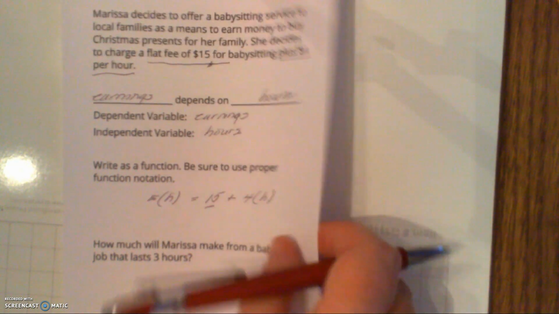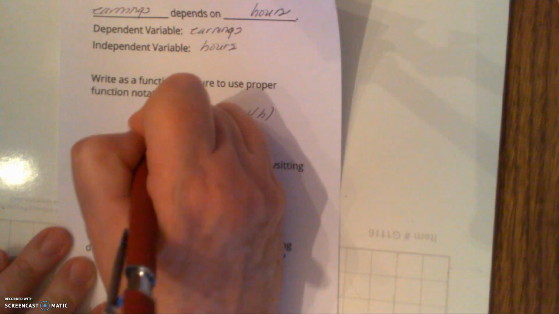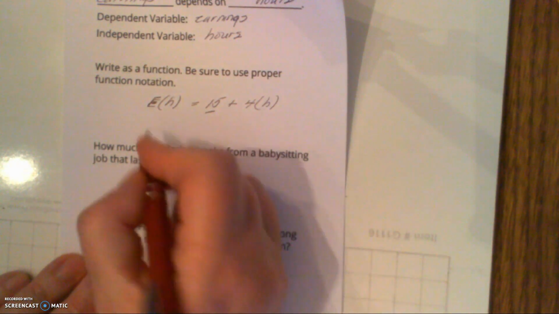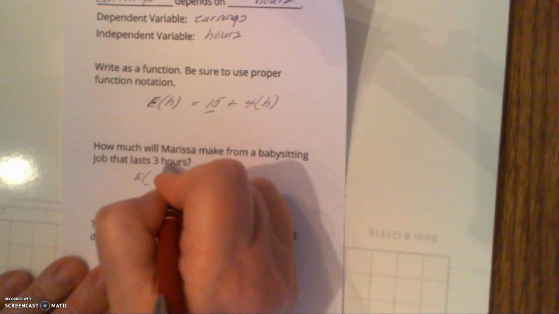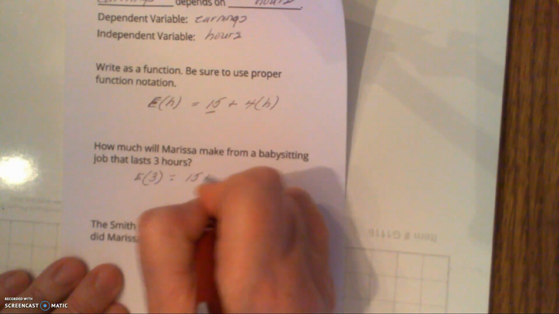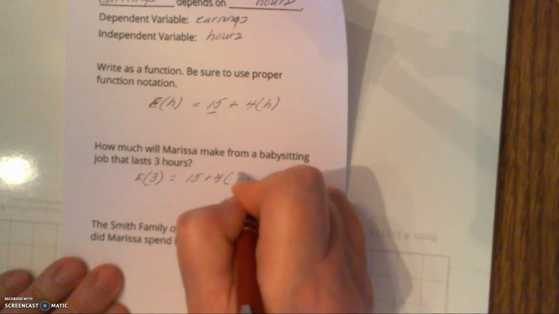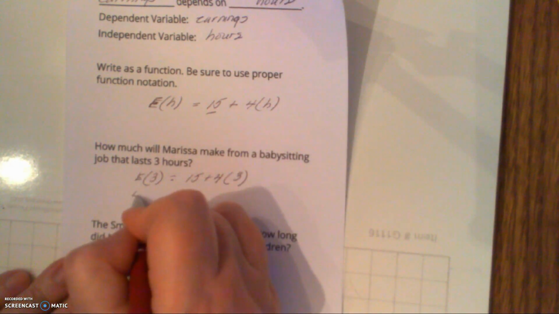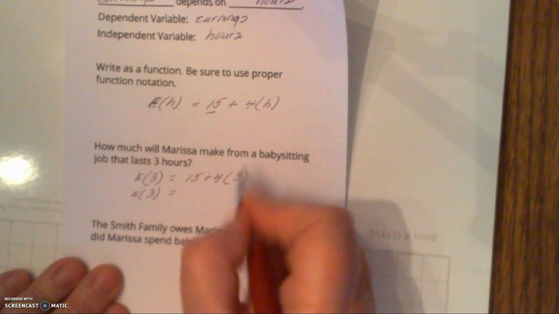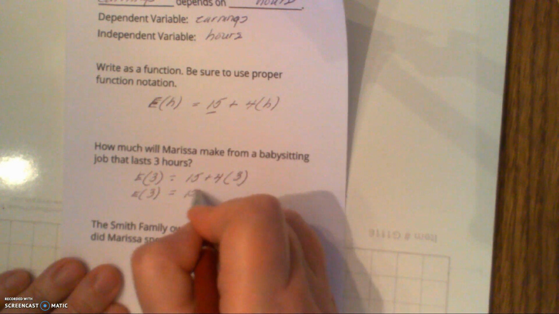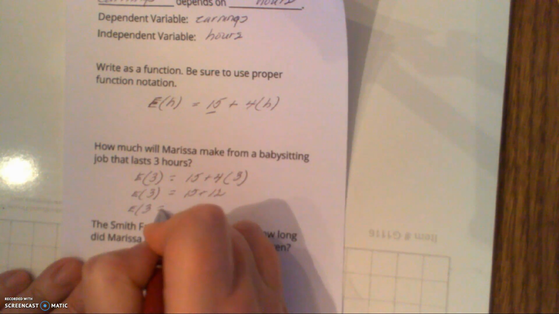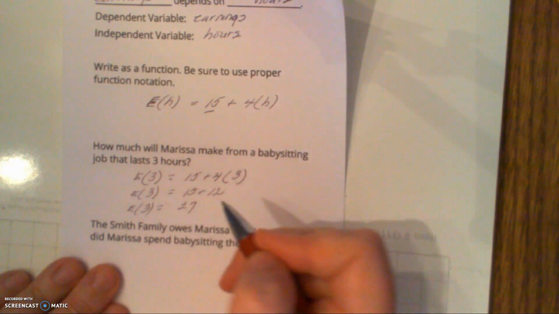So then we go down to the actual question. So E, we're going to place the 3 because that's the hours. And then we're going to go 15 plus 4 times 3. So 4 times 3 is 12. So 15 plus 12. So E of 3 equals 27.